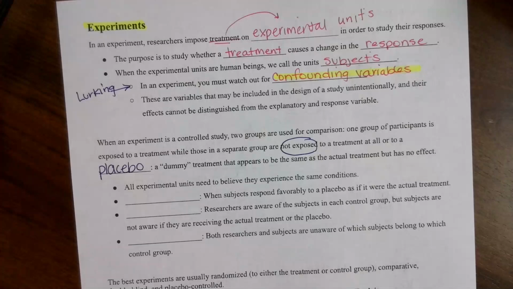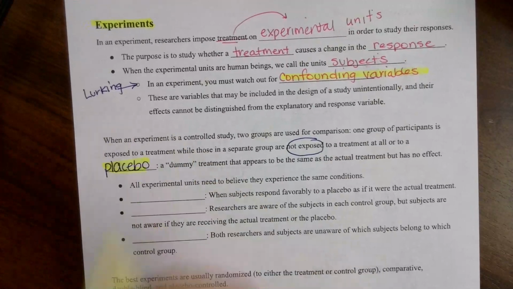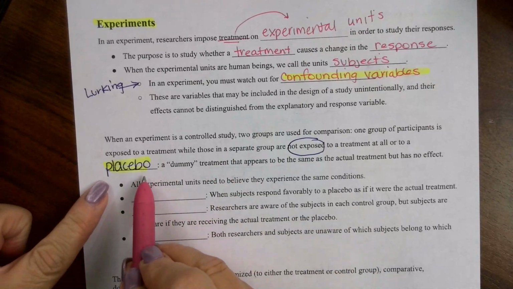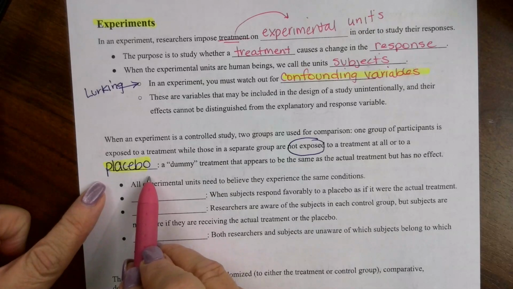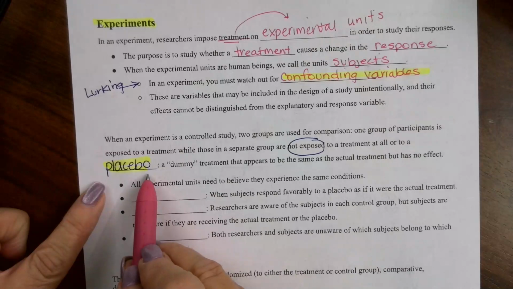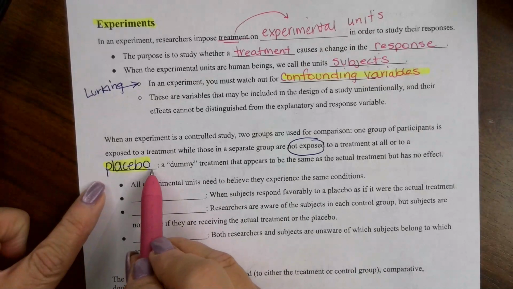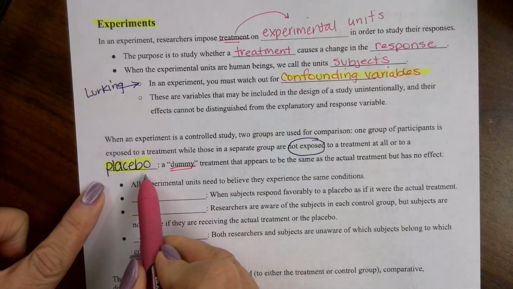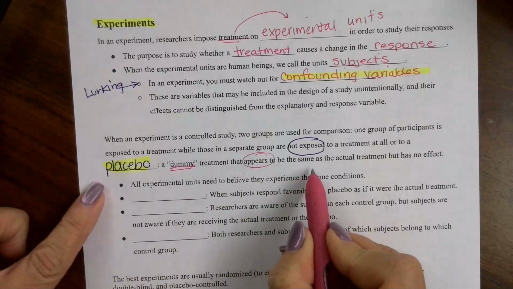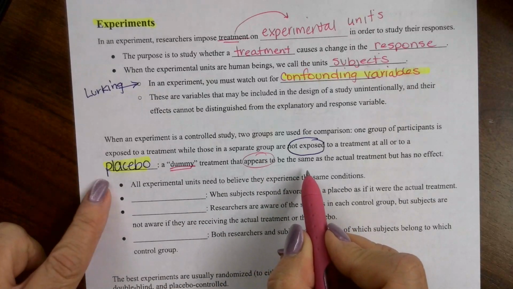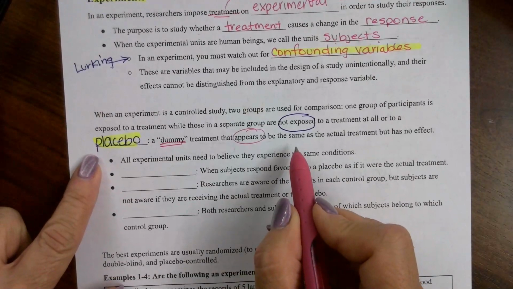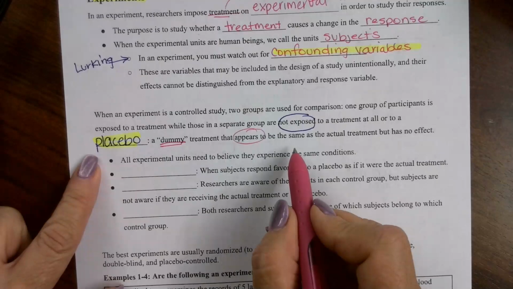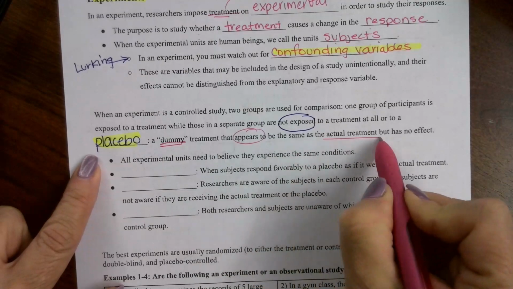Now, placebo is such a big thing. I'm going to highlight this too. Lots of vocabulary in this unit. A placebo is a word that we're going to use, which is just a dummy treatment. You've heard placebo. It's like, okay, I'm going to give you this pill and tell you that it's Tylenol, but it's really not. It's really just some compounded sugar or something. So placebo is a dummy treatment. It's a fake treatment that appears to be, this is the important part, appears to be the same. So the people who are taking this placebo may or may not know that they're getting this dummy treatment. But what we want to do is compare that to the actual treatment.